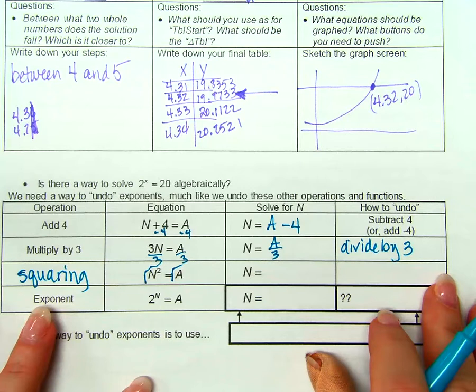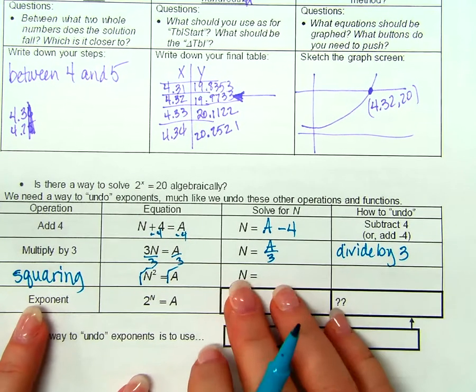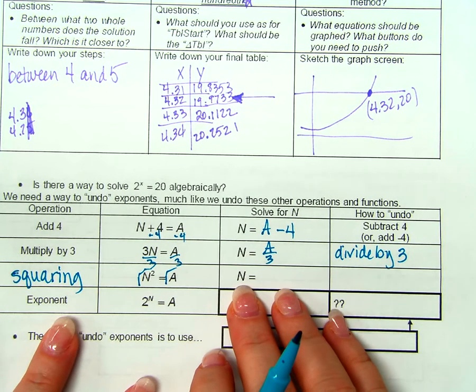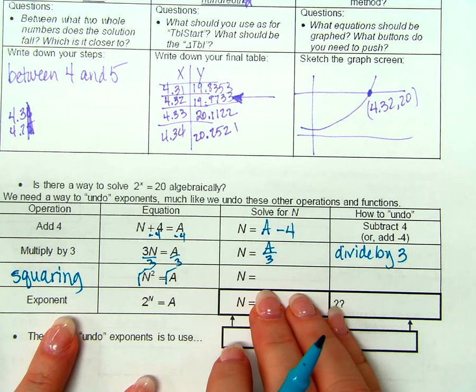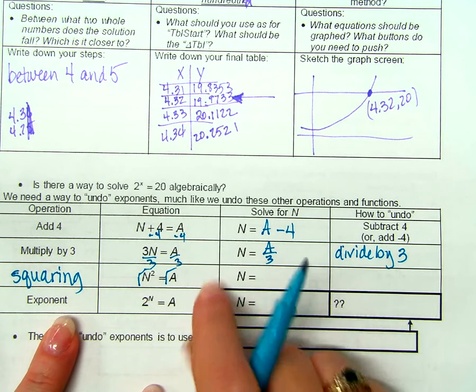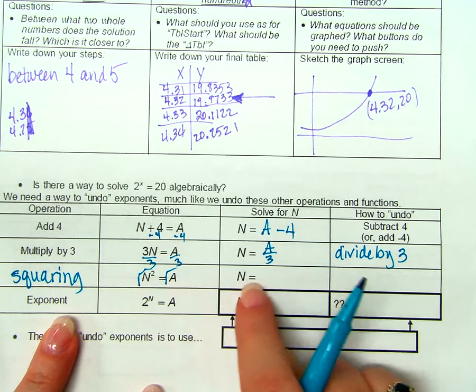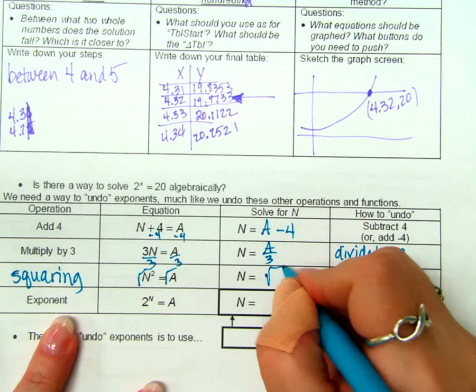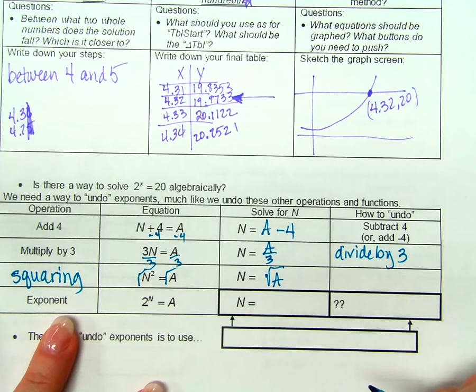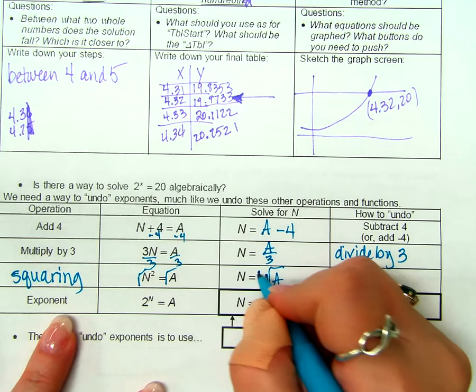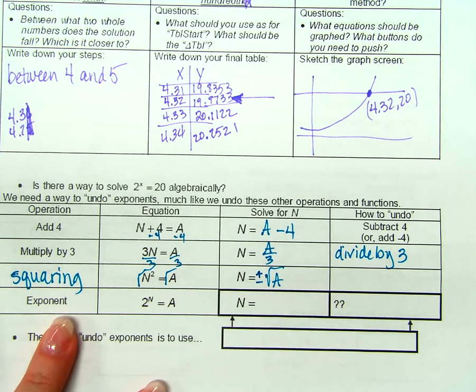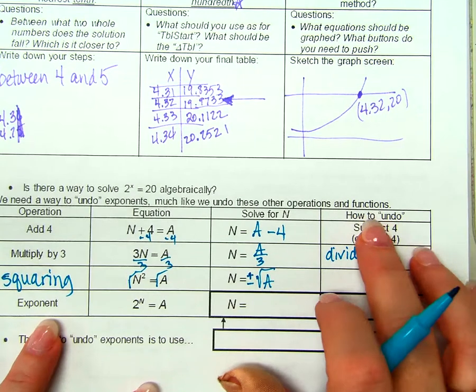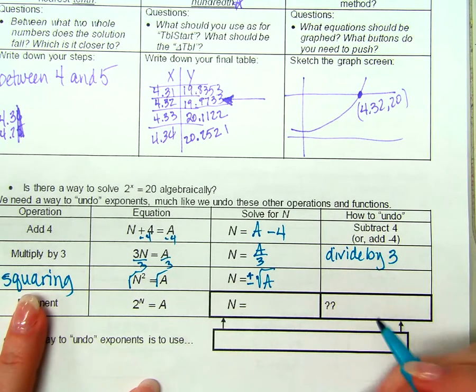Now I'm going to pick on you here for just a second, because we worked on this for a while. I'm afraid you're going to get it wrong. I'm not going to make fun of you if you get it wrong. I just need you to fix it. When I take the square root of both sides, what does n equal? That's so close. What am I missing? Plus or minus. Remember that? Yeah? Okay.